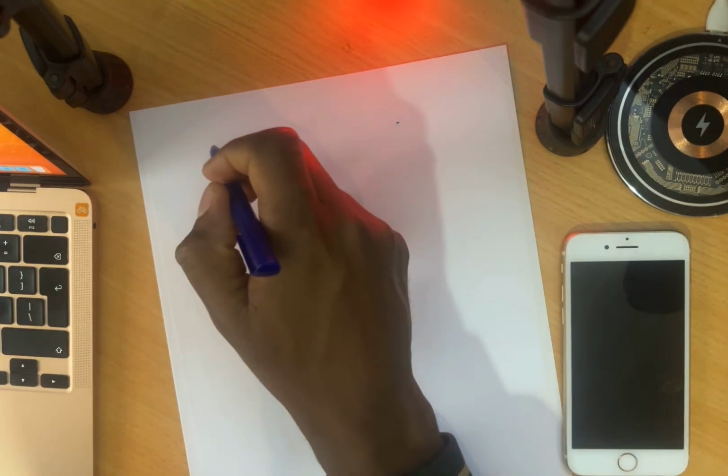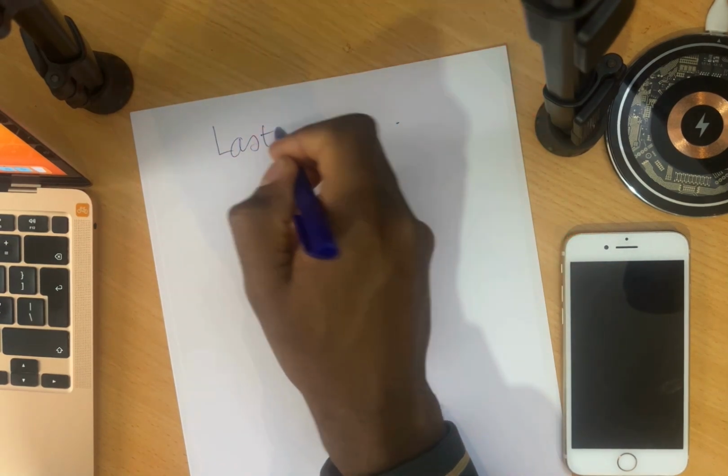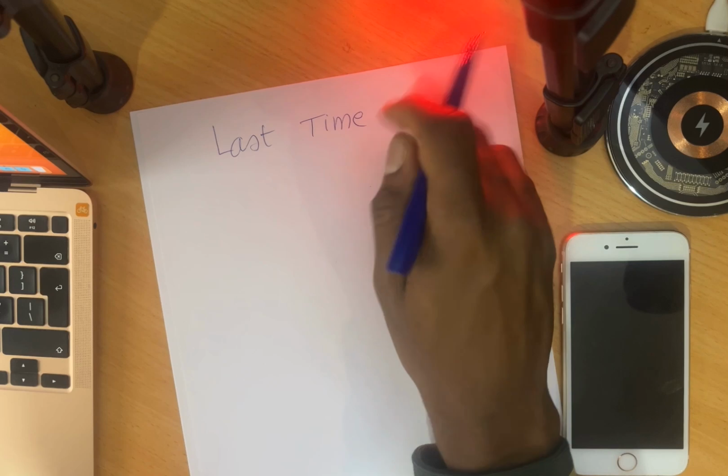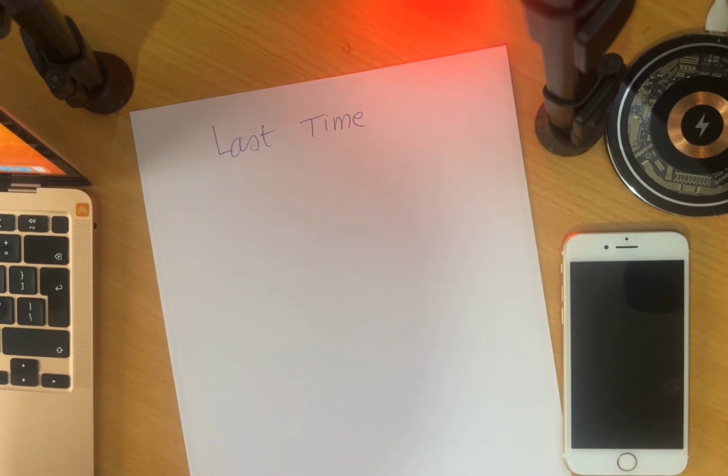Last time, we discussed the confusion matrix.